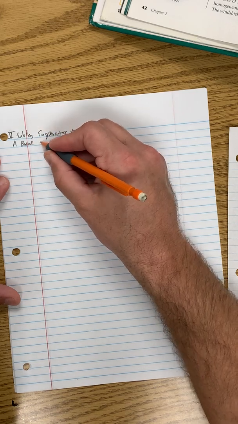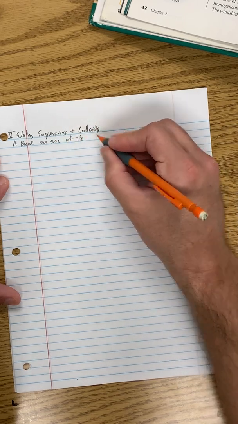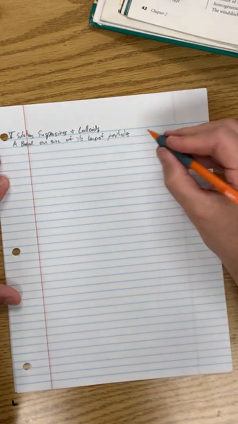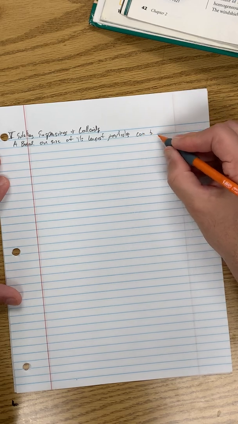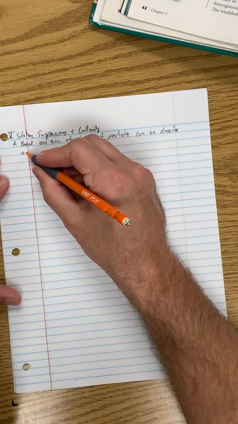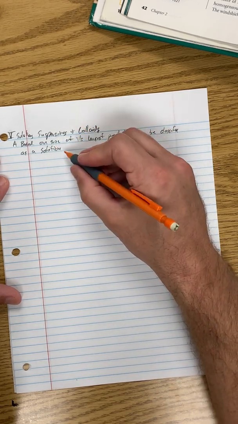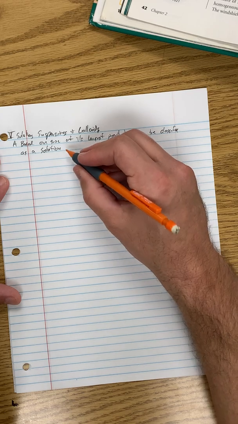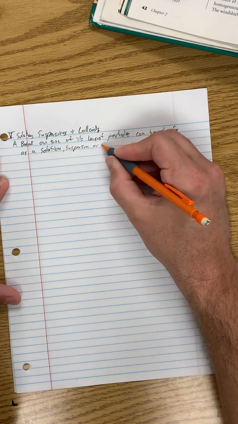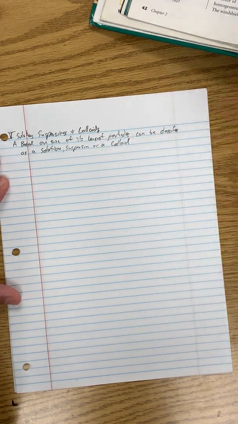Let's see, based on size of its largest particles, a mixture can be classified as a solution, a suspension, or a colloid. Okay? All right, and then guess what it's gonna do?